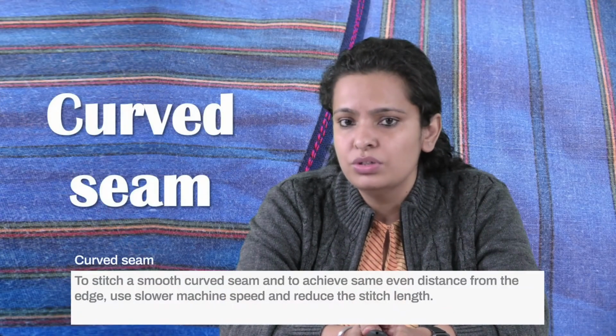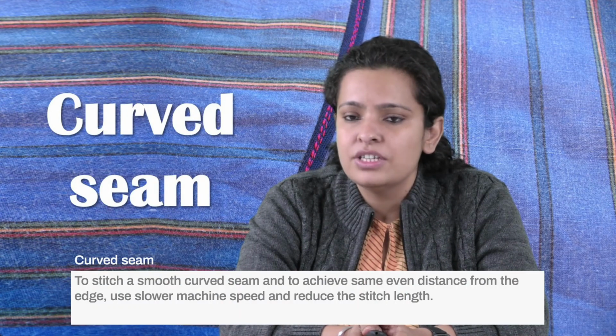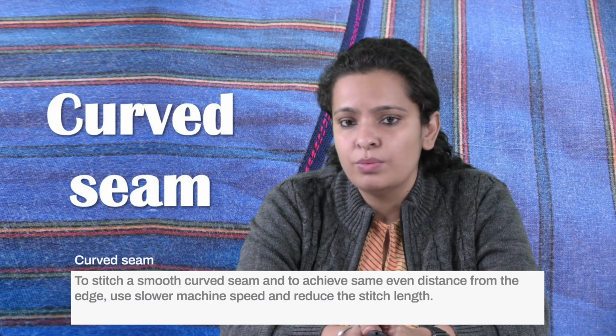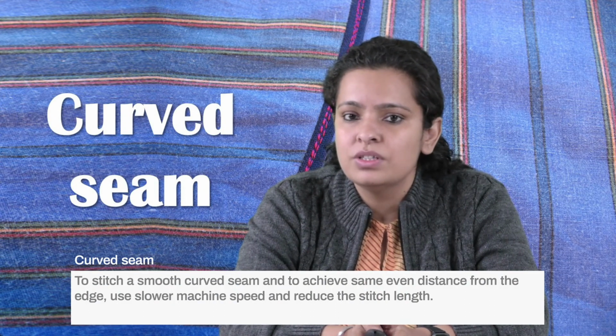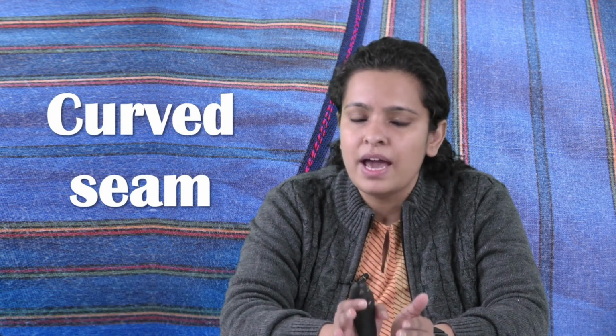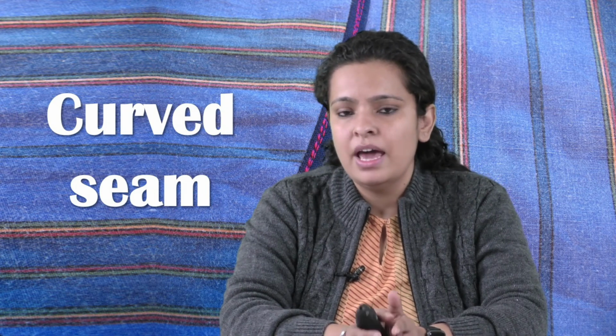Then if we have a curved seam in a garment, to stitch a smooth curved seam and achieve the same even distance from the edge, we use a slower machine speed and reduce the stitch length. So if we have a curved seam we want to stitch, we need to slow down the speed of the machine and reduce the stitch length so that we can have a finished curved seam.